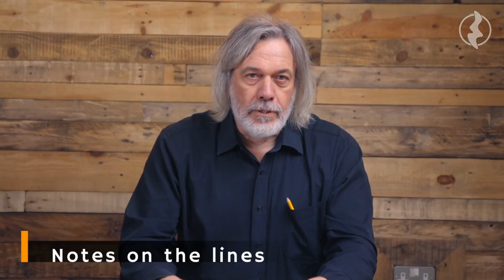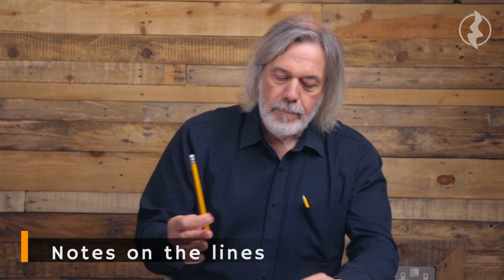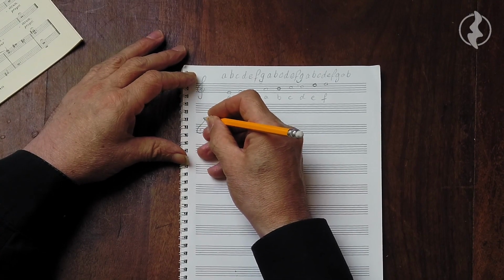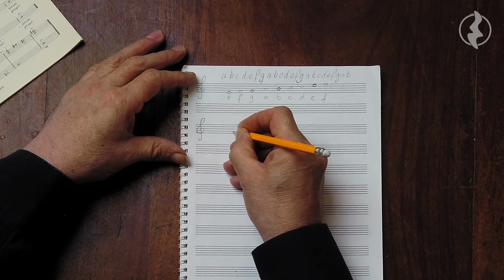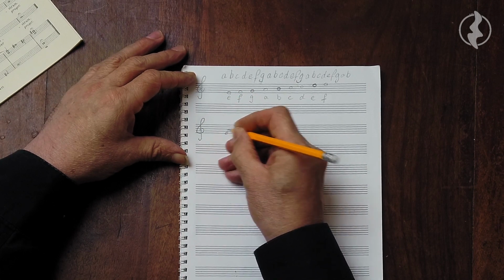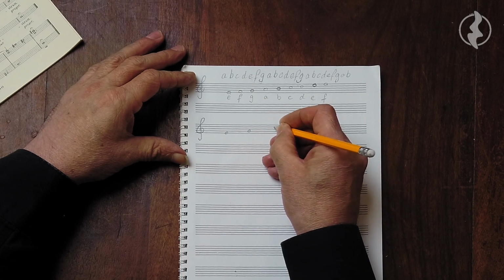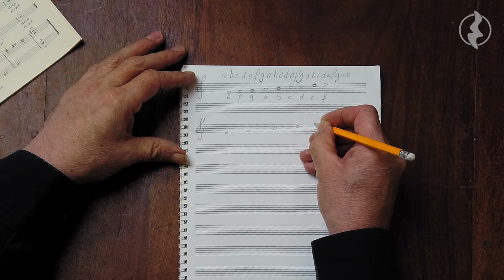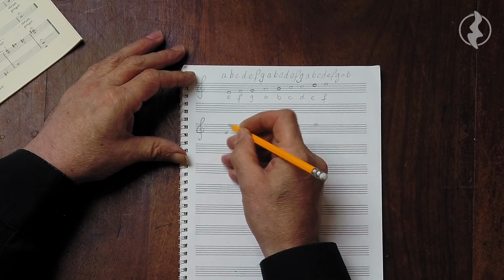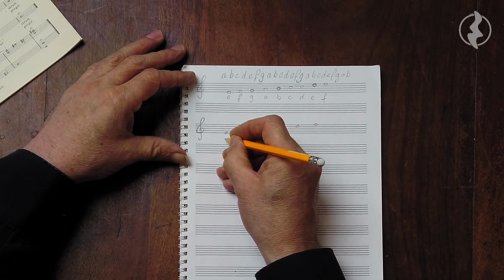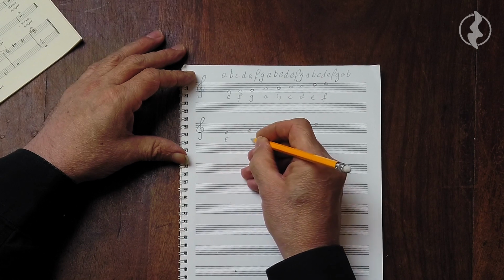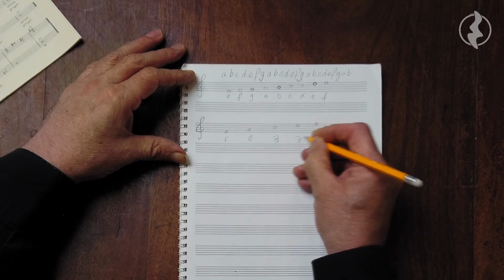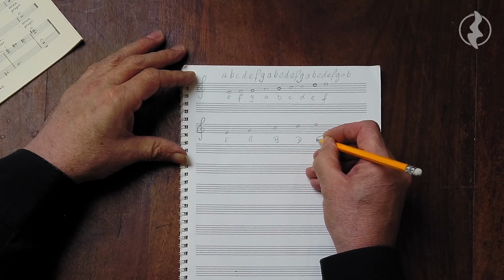First of all, we need to look at notes on the lines. And so, drawing the treble clef to begin with, here's the note on the first line, the second line, third line, fourth line, and fifth line. And from the diagram above, we can see that we've got E, G, B, D, and F.